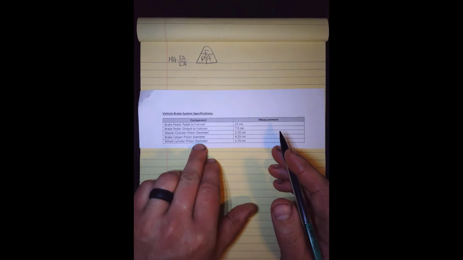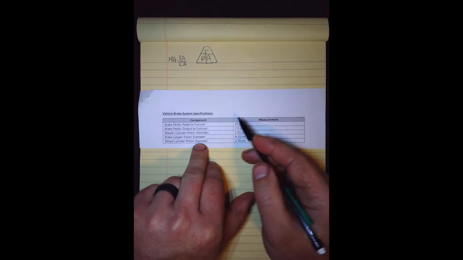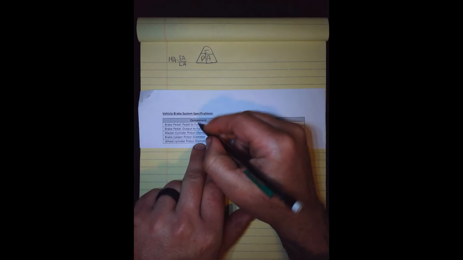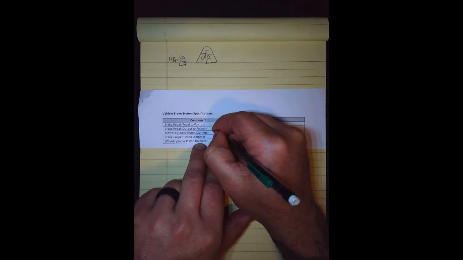The way that we go about calculating all the different values that we need, nothing's going to change there. So again, we've got our pedal to fulcrum. This is going to be our input or our effort. We've got our output to fulcrum. That's going to be our load arm.